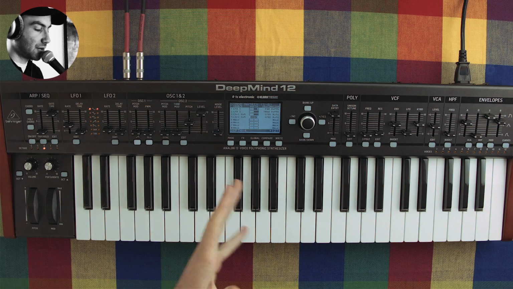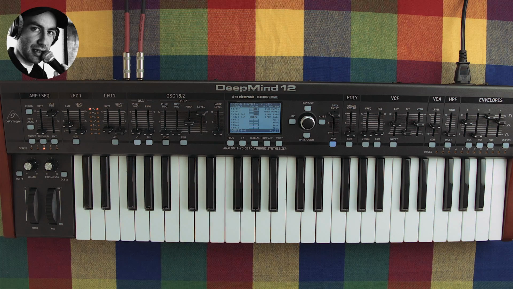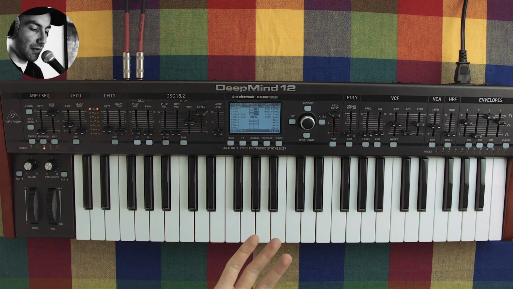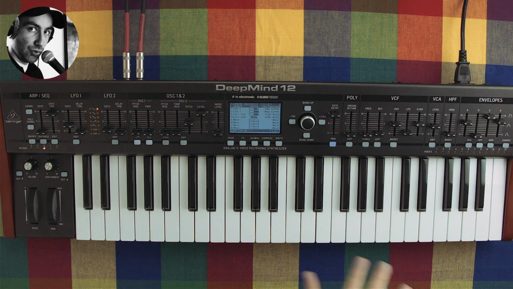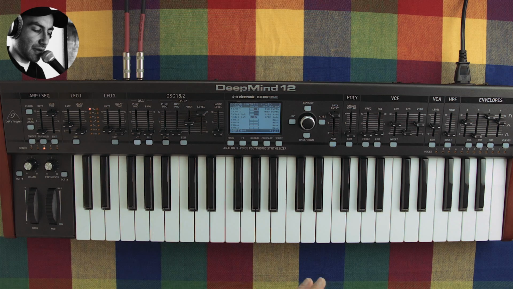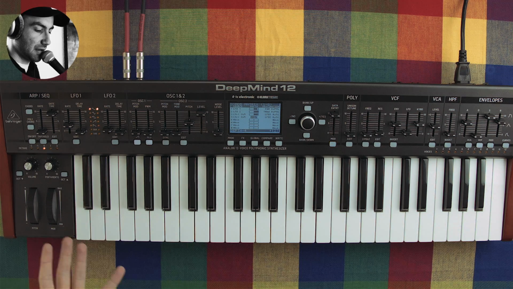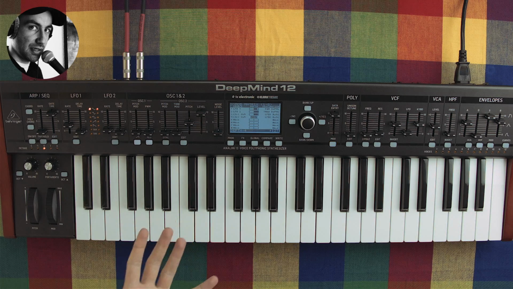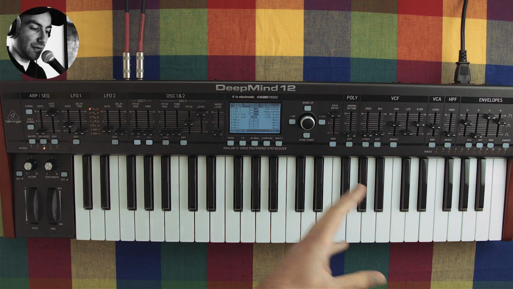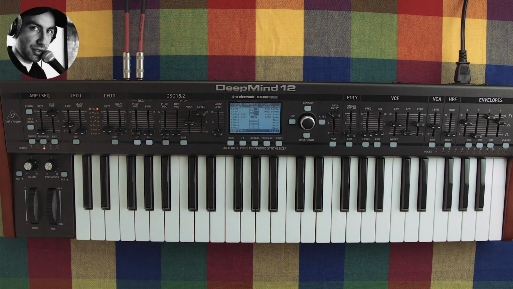And that's what I find in general with the Deepmind. I find that the effects section is almost a key part of the synthesis tools that you have here. The effects are so good and so flexible that I don't think of them as things you add later to enrich the sound. I almost feel it's part of the synthesis process here. So just like you would use a filter and oscillators, I treat the effects as an equal part in shaping the timbre.